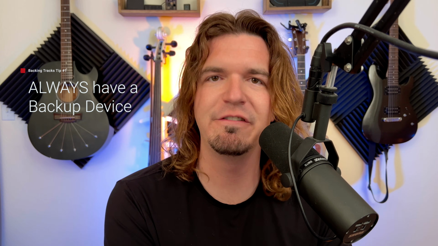Okay, so these first two tips are really obvious, but I'm surprised how many people don't think about this. So I'm going to get the two obvious ones out of the way at the beginning. So tip number one, always have a backup device. Always. Even if it's just on your iPhone or your phone or whatever that has your music library, and you can just play your backing tracks from that.